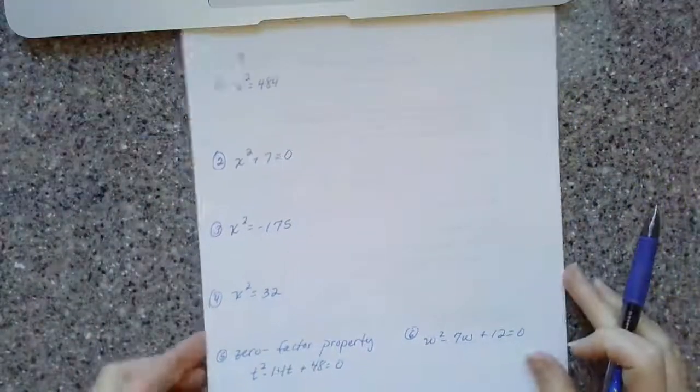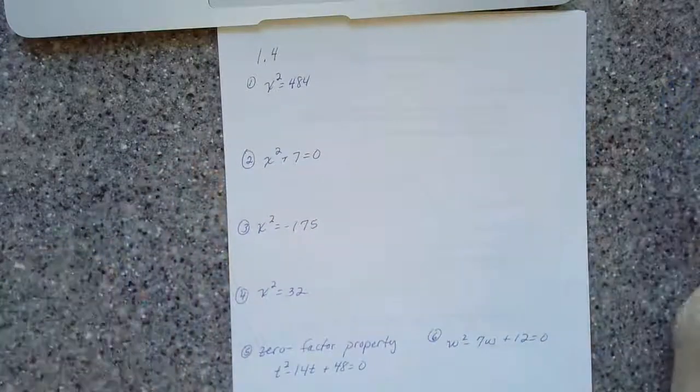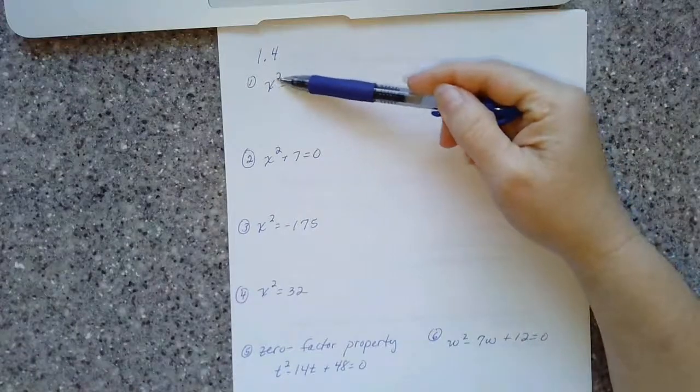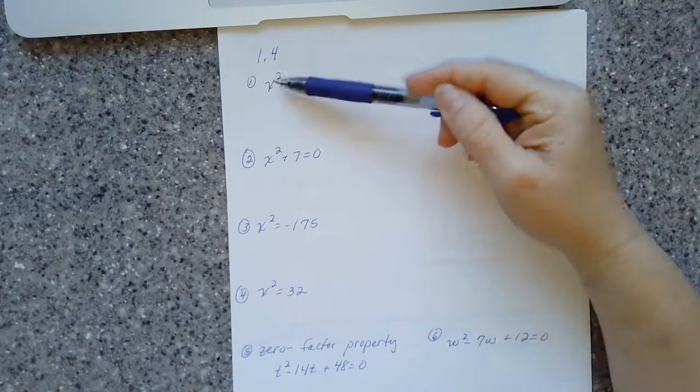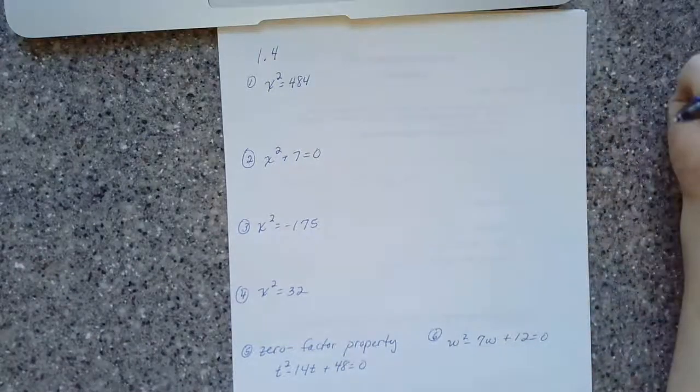Okay, we're talking about section 1.4 now, and these are our quadratic equations. We know they're quadratics whenever the largest exponent is to the second power, x squared. Those are always quadratics. So everything in section 1.4 will be a quadratic.